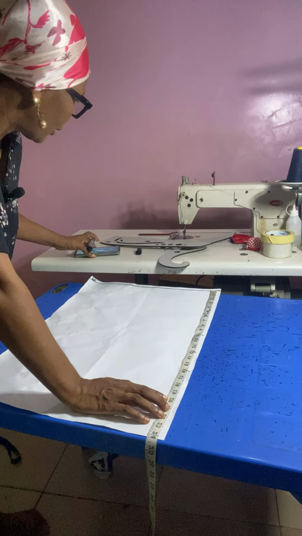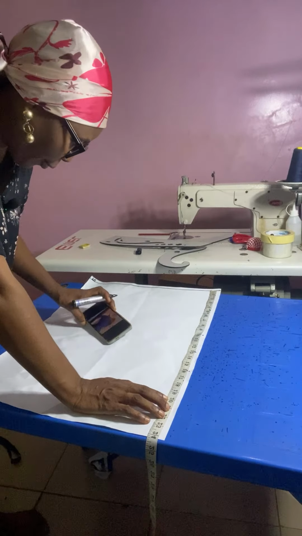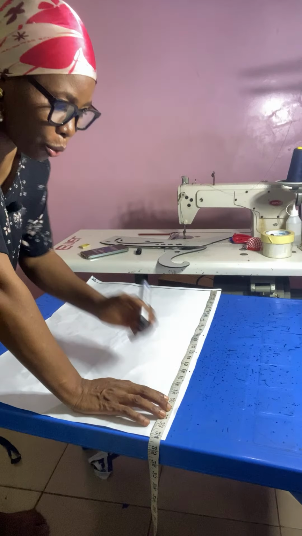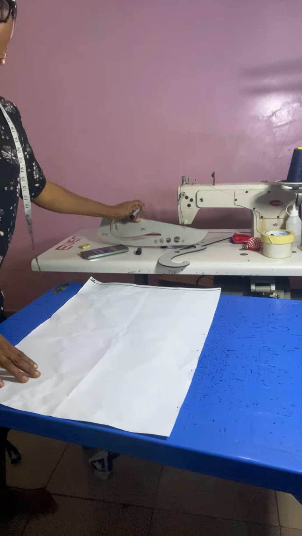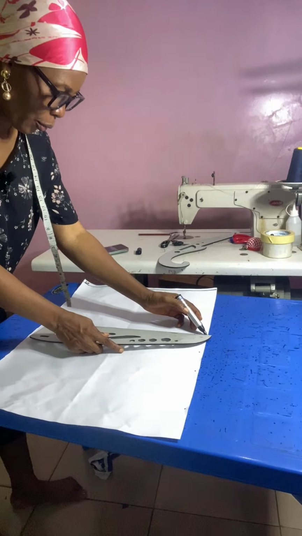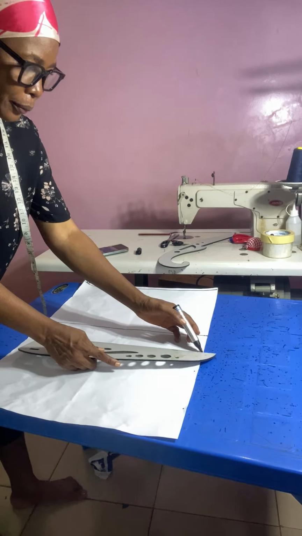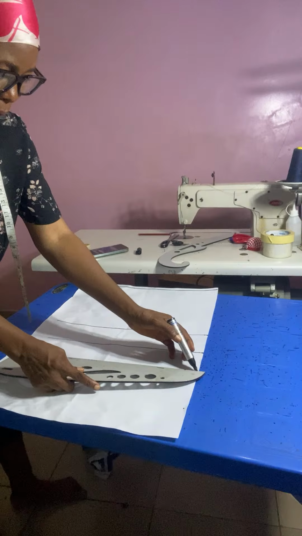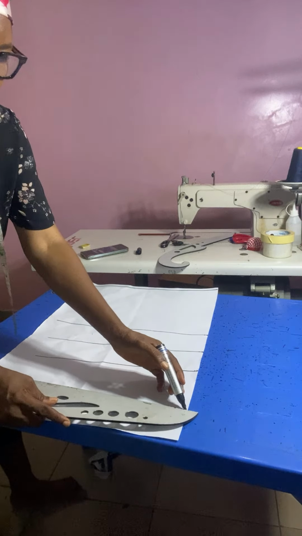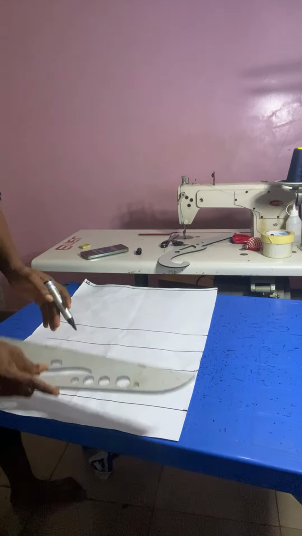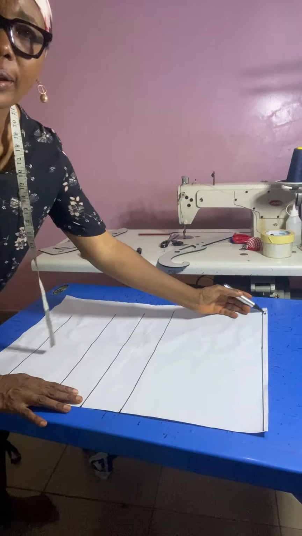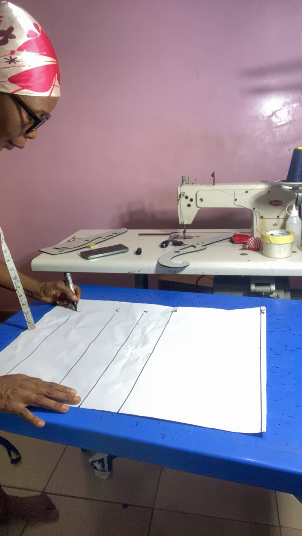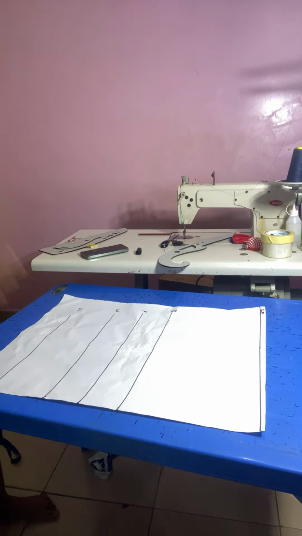So let's see. Okay, so it is a normal long blouse. So let's use 21 for the length. Okay, next thing I'm going to do, I'm going to mark all of these lines. So I'll connect them with a straight ruler. This is our shoulder line, our bust point, under bust, waist, and then half length or the full length.